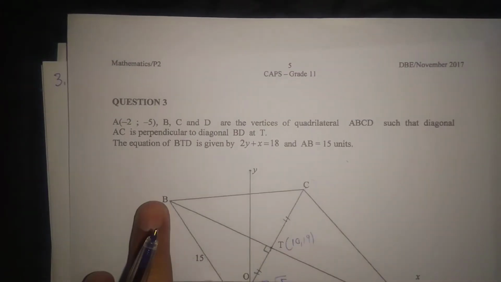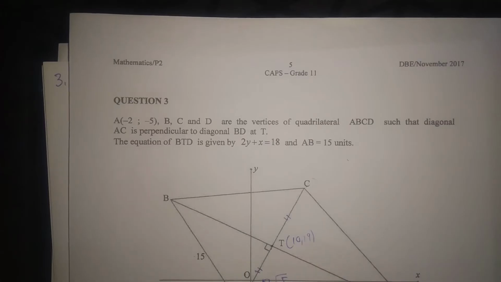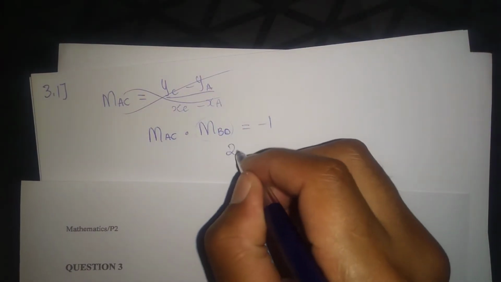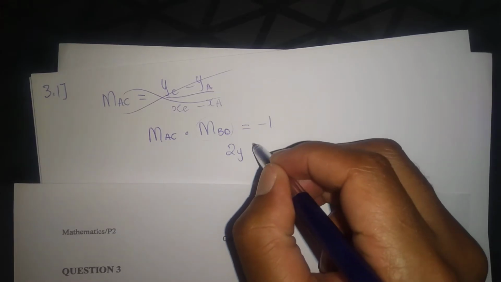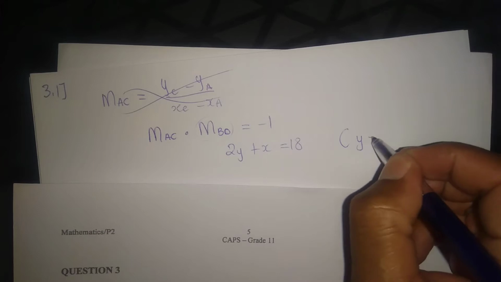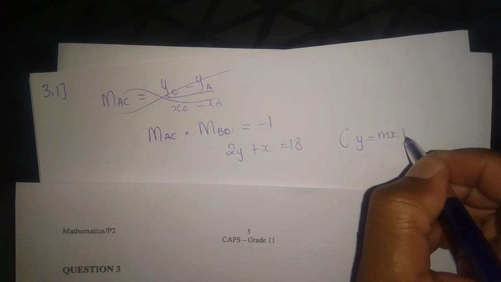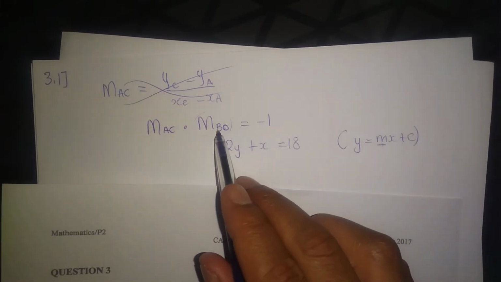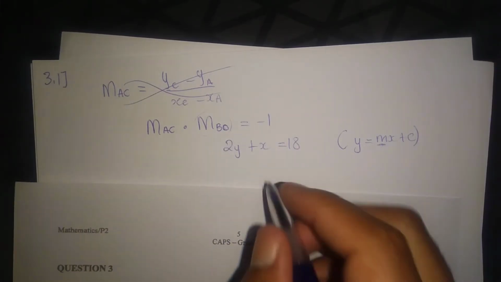The gradient of BD is from this line BTD. We can find it by rewriting this equation, 2y plus x equal to 18, in this form, y equal to mx plus c. So therefore we can find the gradient of BD by rearranging this.